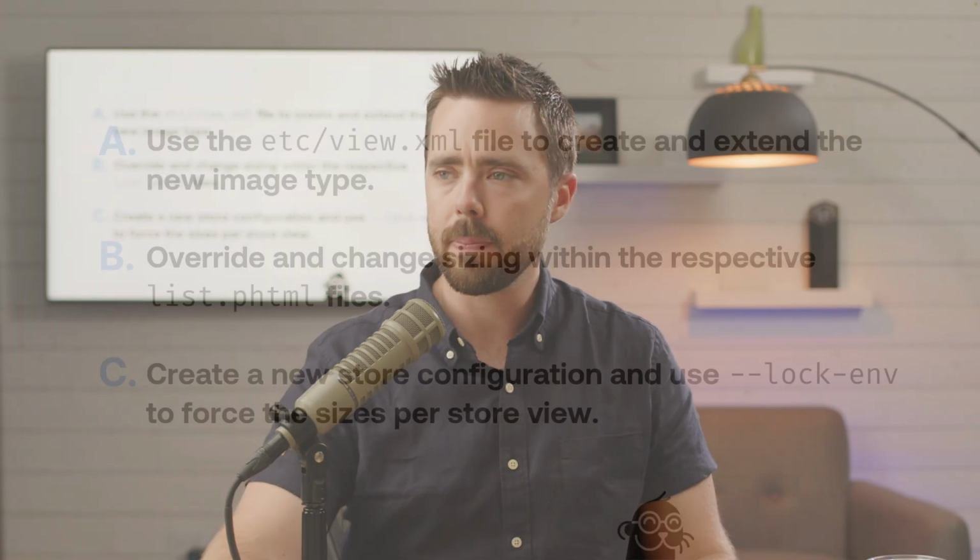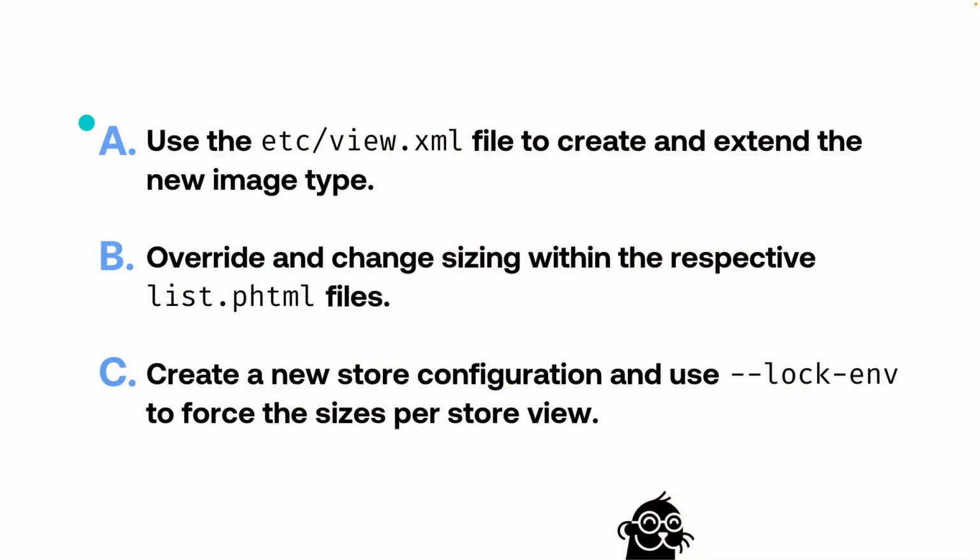Again, using a bit of a process of intuition and research, we're going to come to the right answer. Take a look here. Option number A, use the etc/view.xml file to create and extend a new image type. B, override and change sizing within the respective list.html files. Or C, create a new store configuration and use lock env to force the sizes per store view.